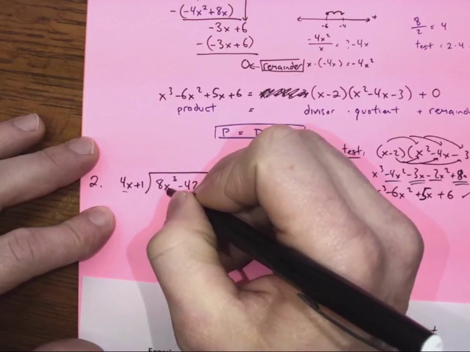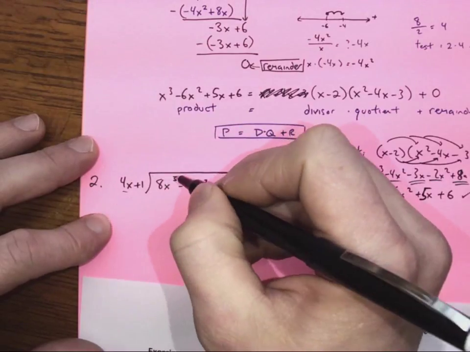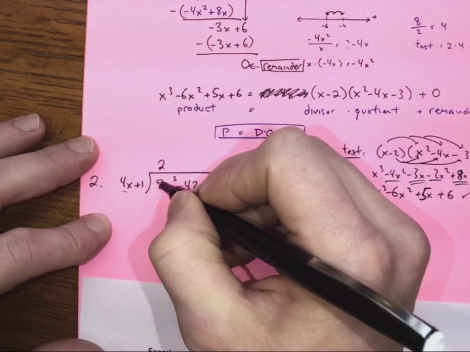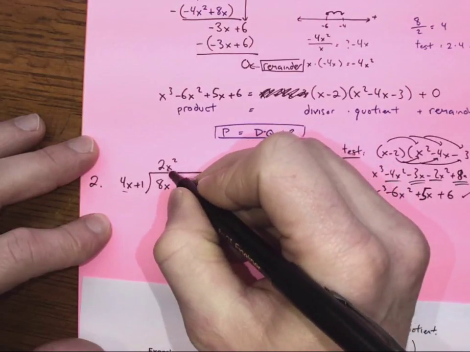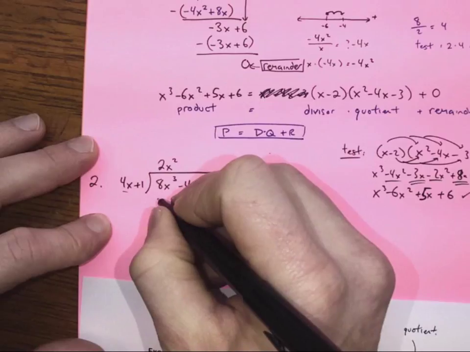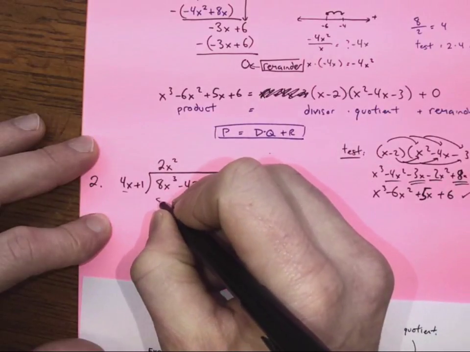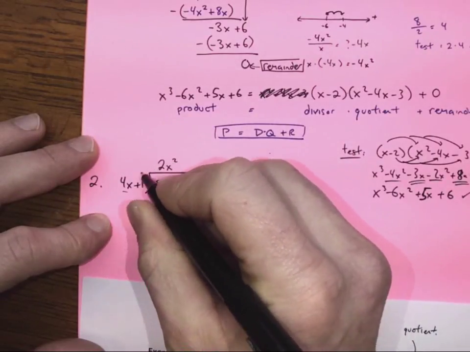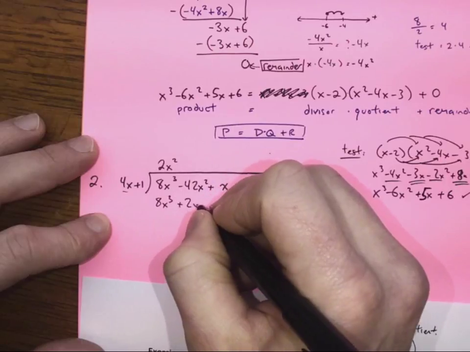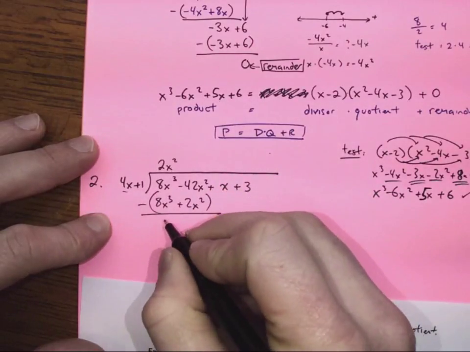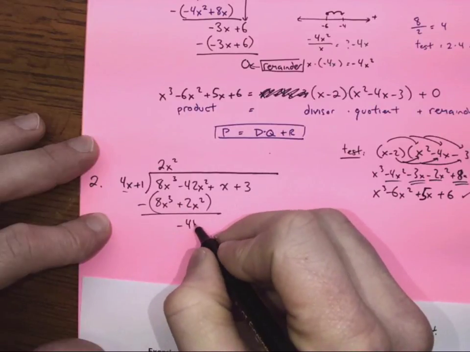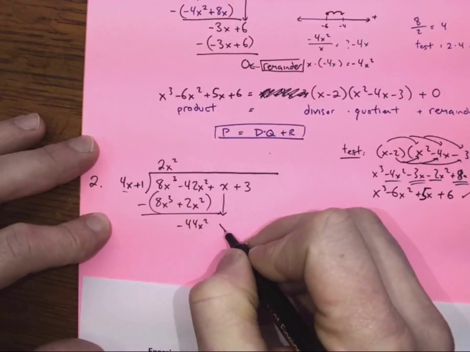4x into 8x cubed. I can multiply 4x by 2 to get 8, and x squared times x gives x cubed. I would multiply those through and I would get 8x cubed plus 2x squared. I'll subtract, and that gives us 0 minus 44x squared. And I'll bring down an x.